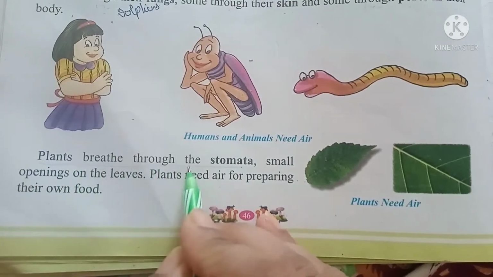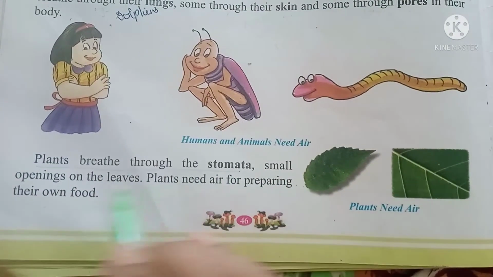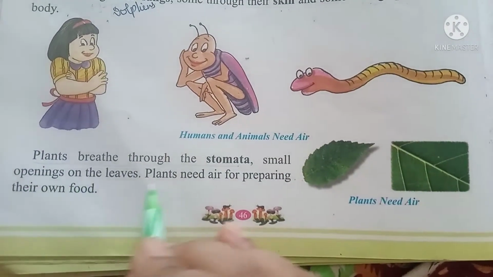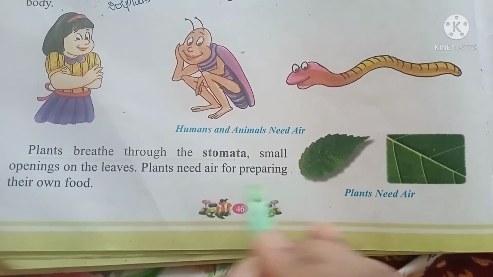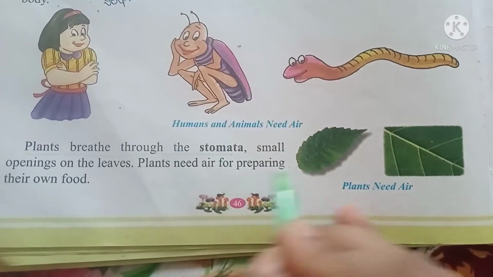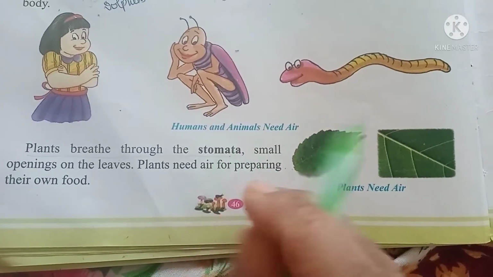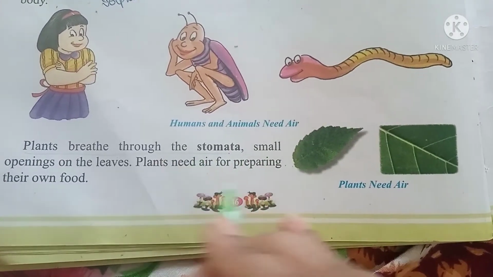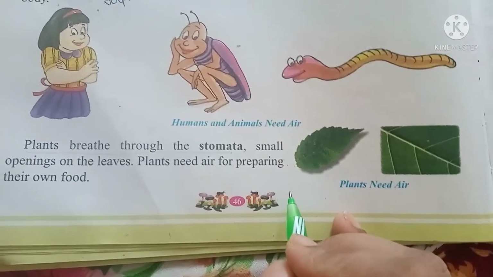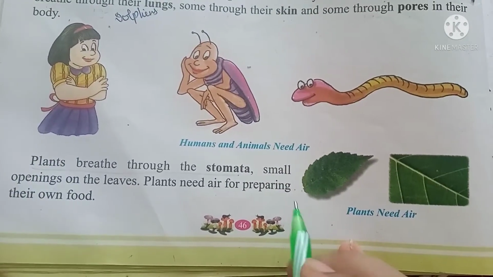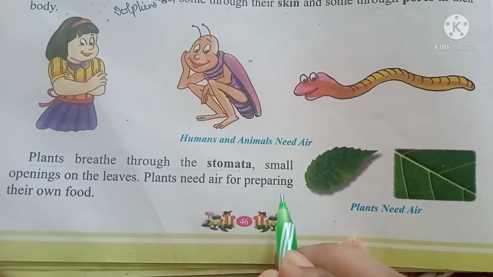Plants breathe through the stomata, small openings on the leaves. Plants need air for preparing their own food. Even plants breathe through stomata. A small opening is there on the leaves. Plants need air to make their own food.